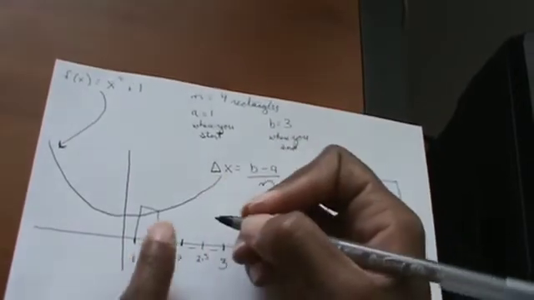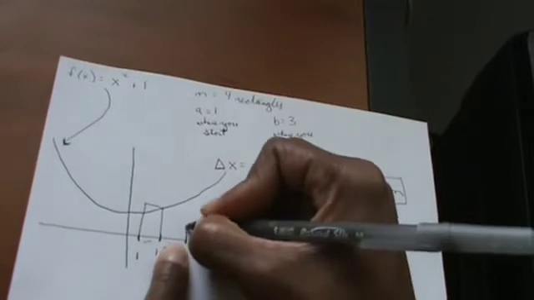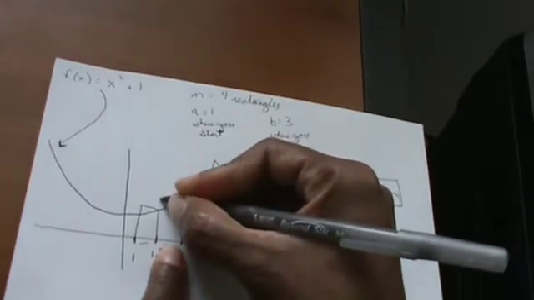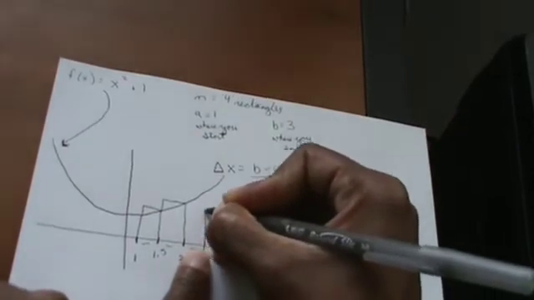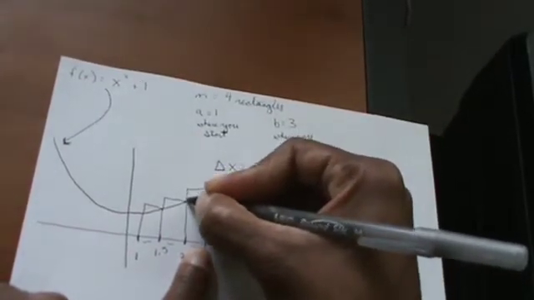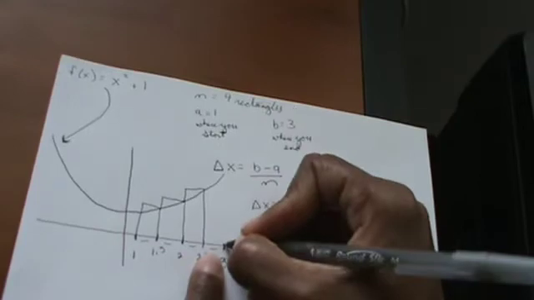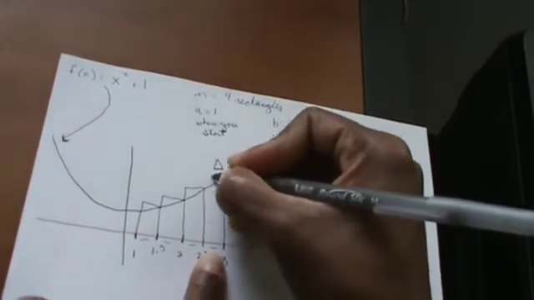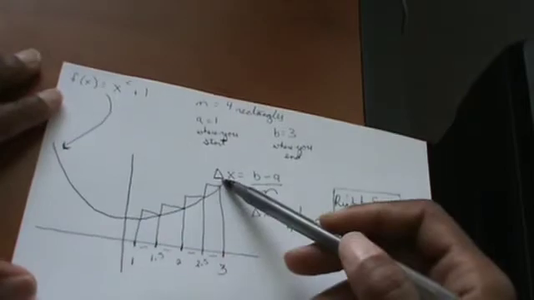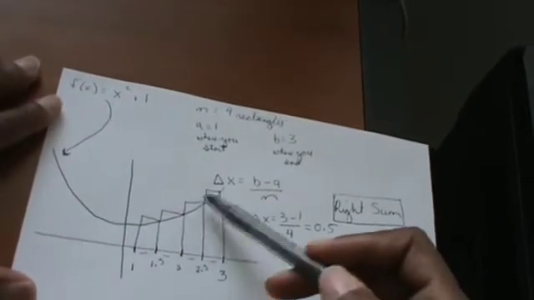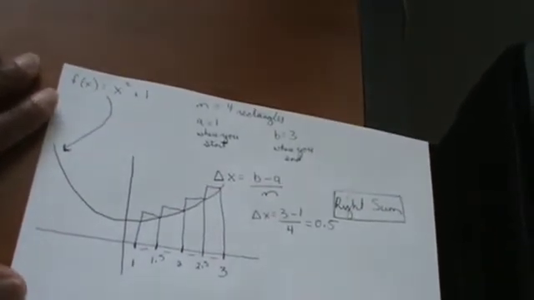Right? And then I move over. I got to choose between 1.5 and 2. Notice 2 is on the right. There's that box. Between 2 and 2.5, 2.5 is on the right. And then between 2.5 and 3, the 3 is on the right. Okay, so there are the 4 boxes that I need. Notice I get too much box, right? I'm trying to find the exact area under the curve, but I get these pieces that are excessive, if you will.